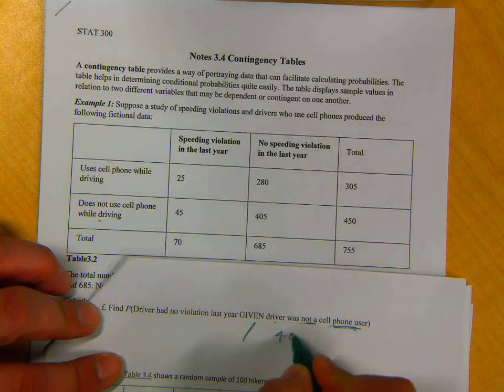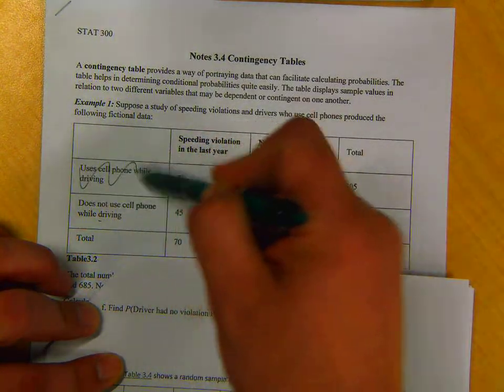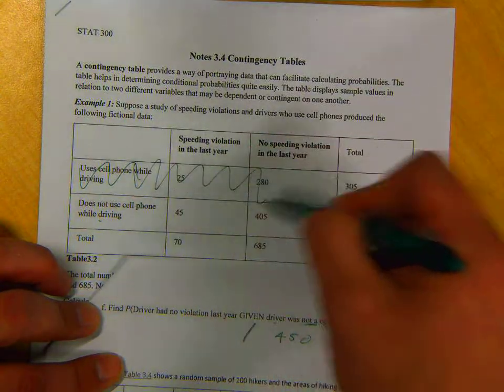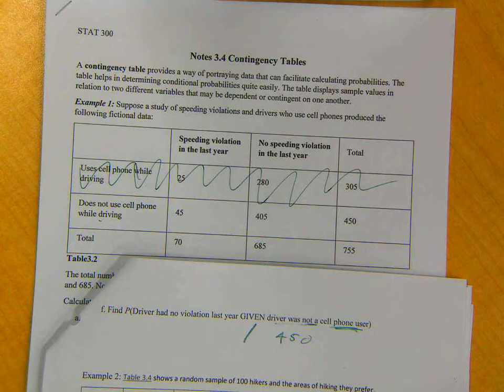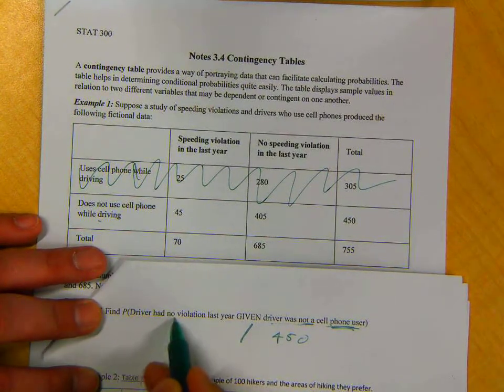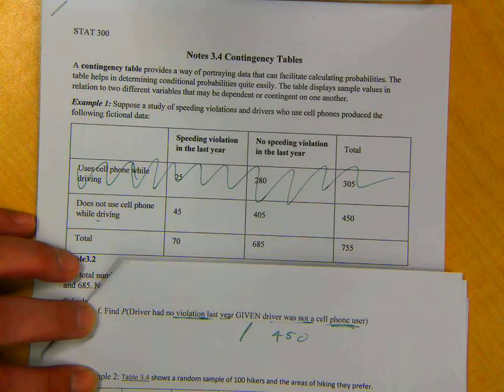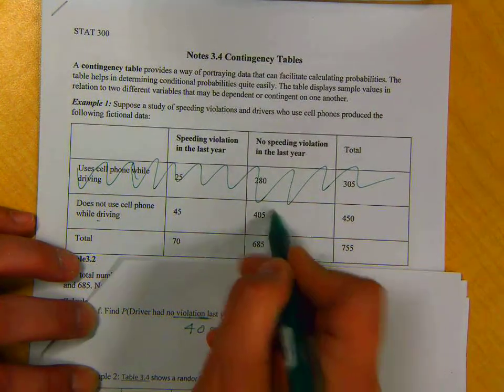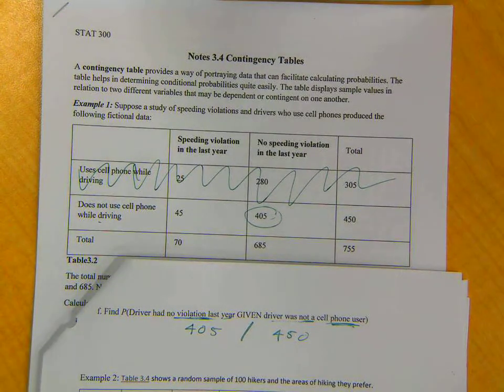450. So we're given they're not a cell phone user. Another way to think about it: not a cell phone user, we get rid of the other group, the cell phone users. Where our population is now this group of not cell phone users. We're no longer thinking about the other groups. So how many of those had no violation last year? 405 out of 450. Yes, we can still use the formula when it would work.